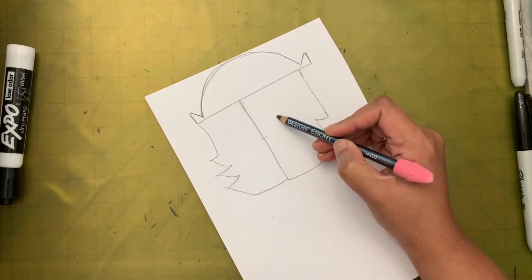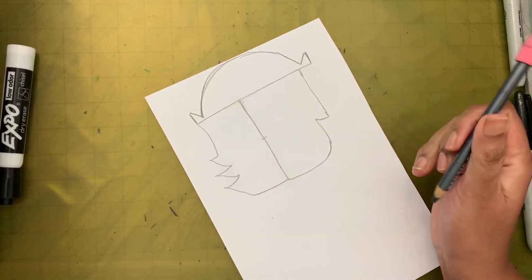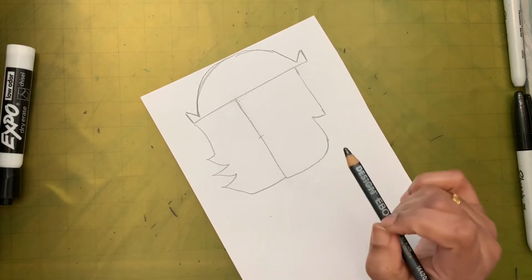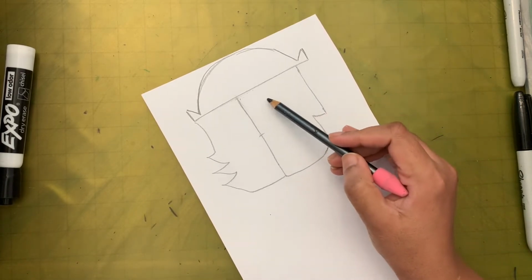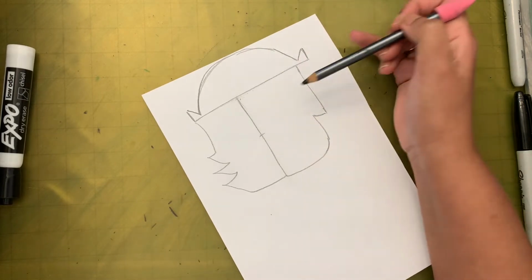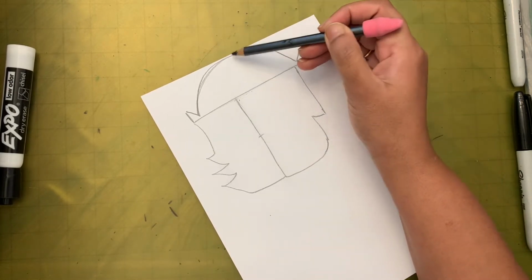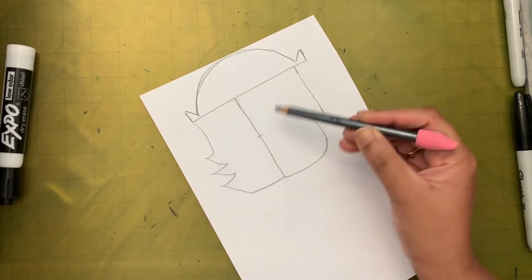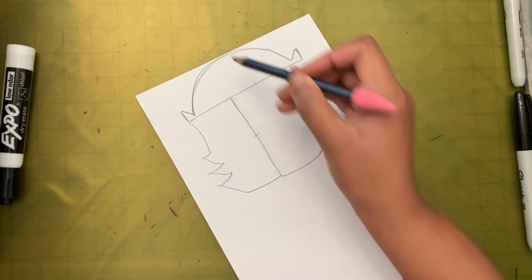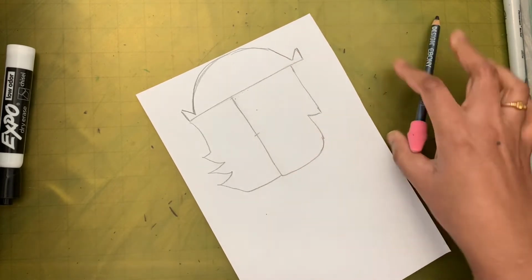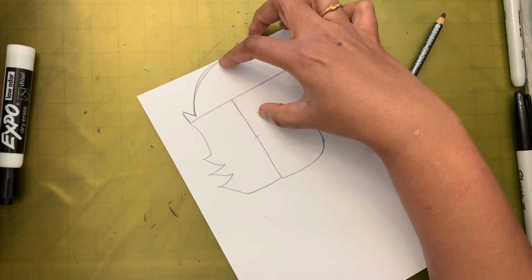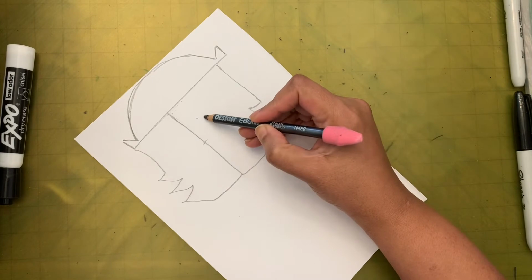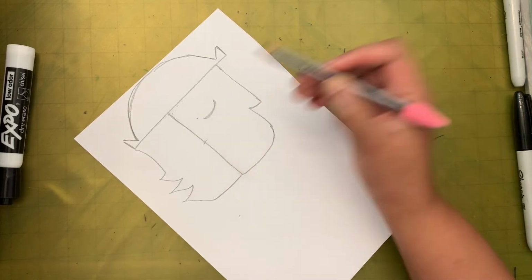Now let's draw the eyes. So when you're drawing a person, the eyes are actually in the middle of a head. So the head starts from here. Part of the head is covered by the helmet, right? If you're measuring from here to here, your eye should be in the middle part. So let's see what is the middle. Yeah, that is the middle. So I'm going to make the eyes here.